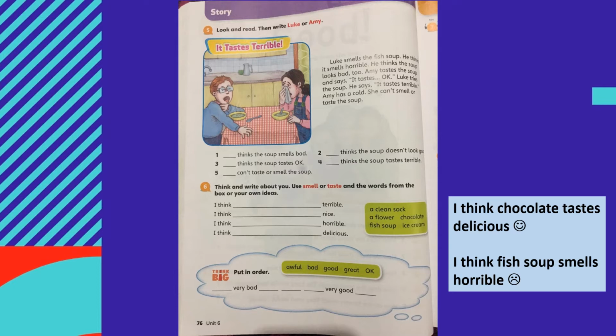The story says like this. Luke smells the fish soup. He thinks it smells horrible. He thinks the soup looks bad too. Amy tastes the soup and says, it tastes okay. Luke tries the soup and he says, it tastes terrible. Amy has a cold. That means that she is sick. She can't smell or taste the soup.